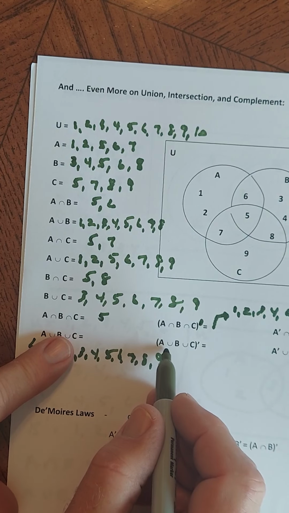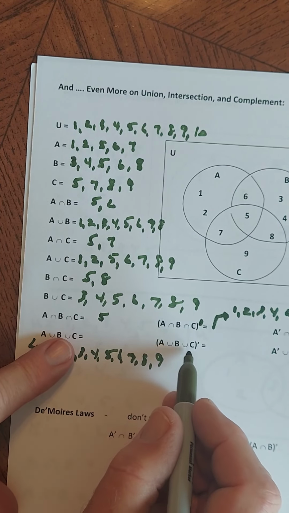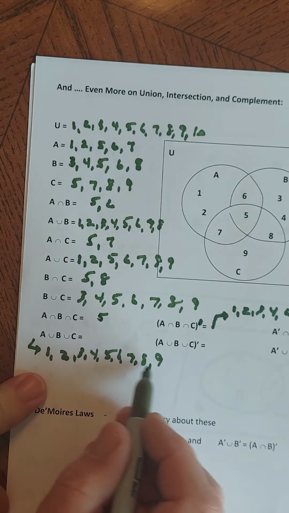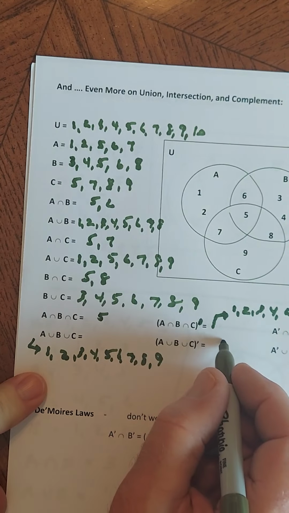Okay, then when I go below, this says A union B union C, which I already found the answer. I want the complement of this thing. So what's missing? The only thing missing is 10.